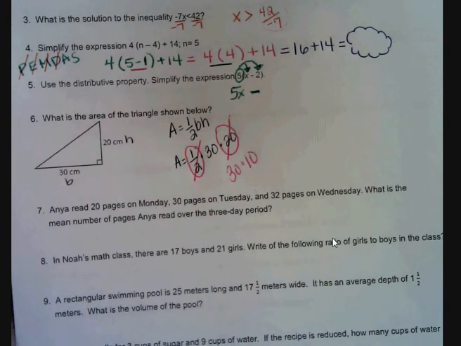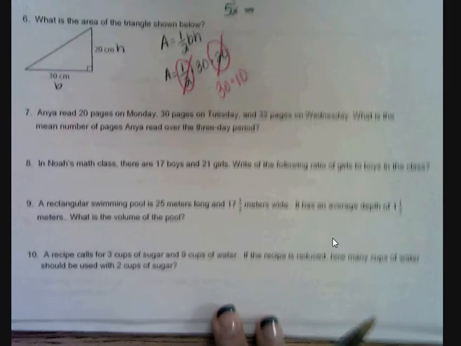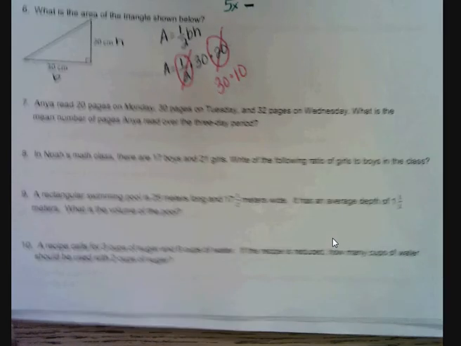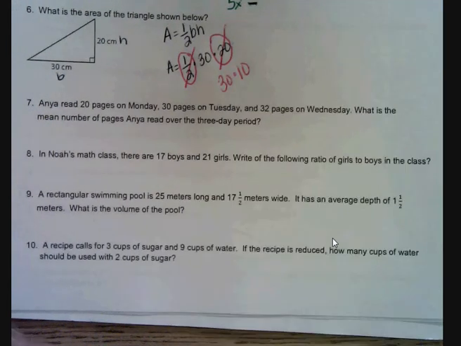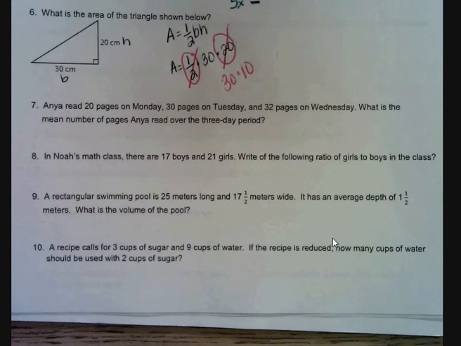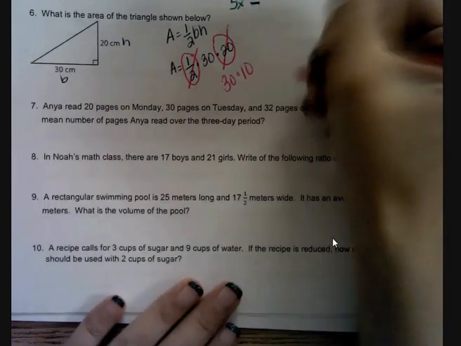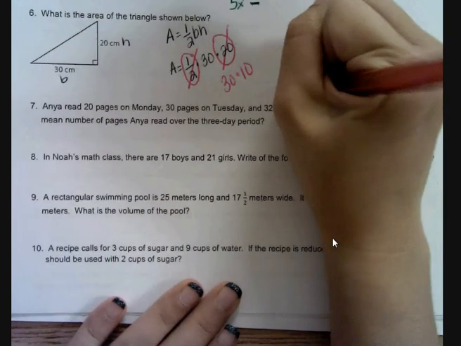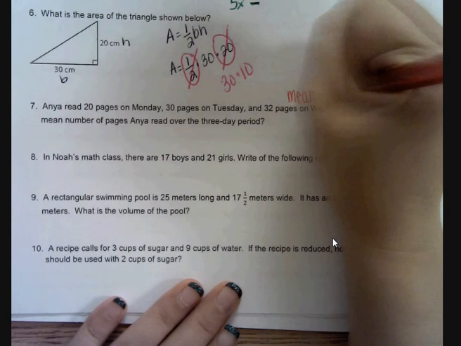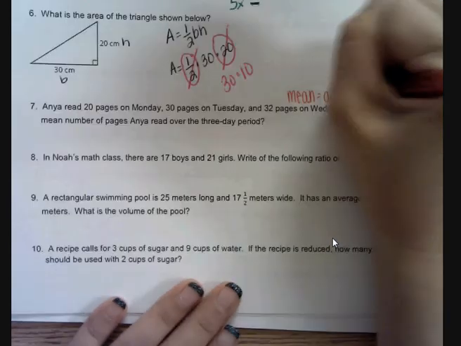All right, let's look at number 7. It says Anna reads 20 pages on Monday, 30 pages on Tuesday, and 32 pages on Wednesday. What is the mean number of pages Anna reads over the 3-day period? Okay, I think you can do this yourself. I will give you the definition though. Mean: add all the numbers.